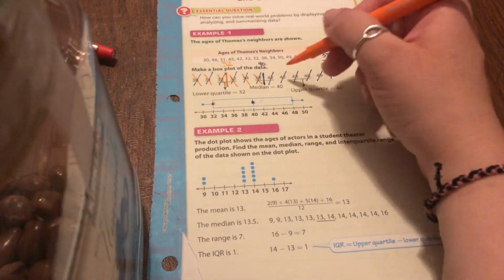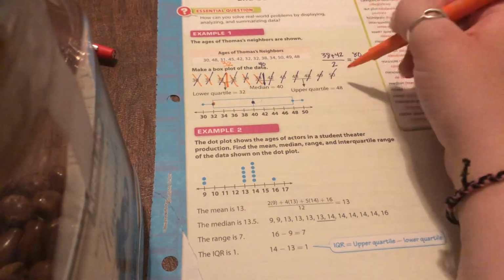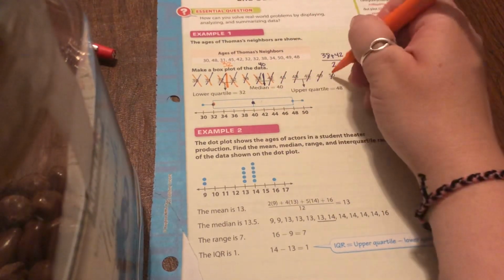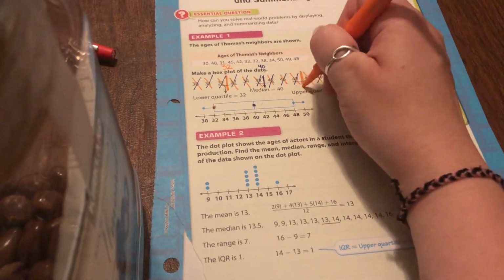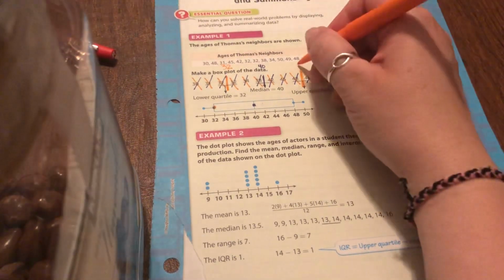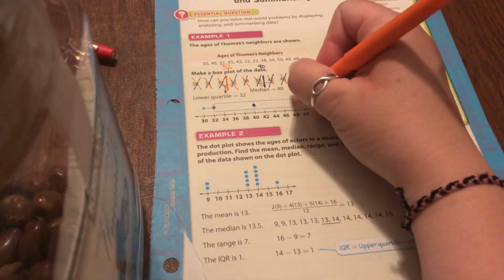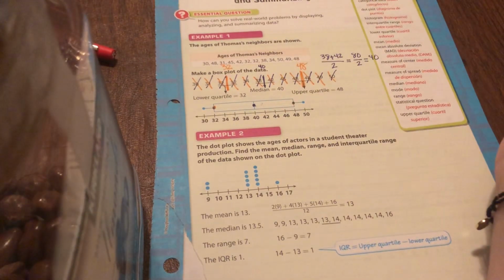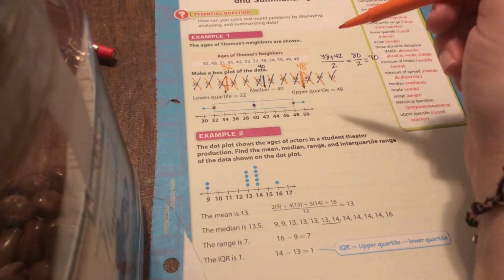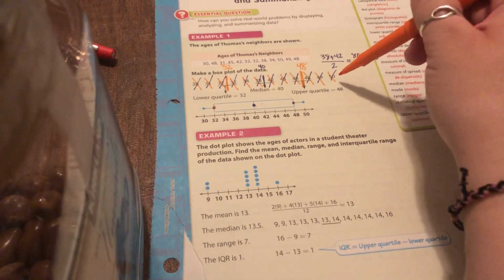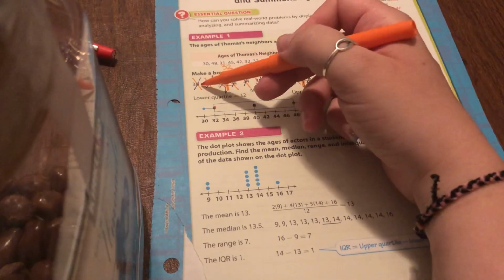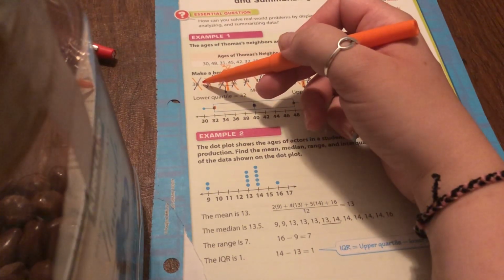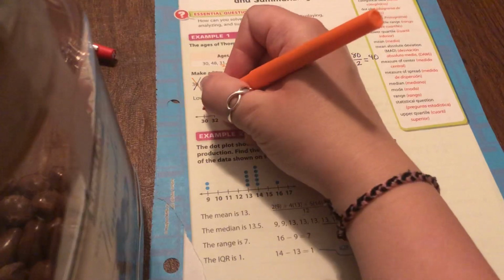For the upper quartile, look at the other half of the median, the upper half. So cross off beginning, end, beginning, end, beginning, end, and it's between 48 and 48, which there's nothing between that, it's just 48. So there is my upper quartile. Then your final dots are the highest value in your data set, so 50, and the lowest value in your data set, which is 30.